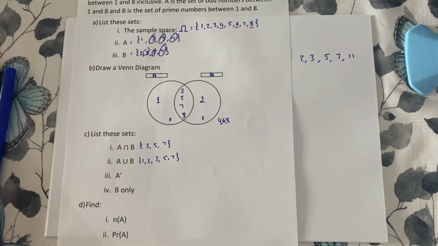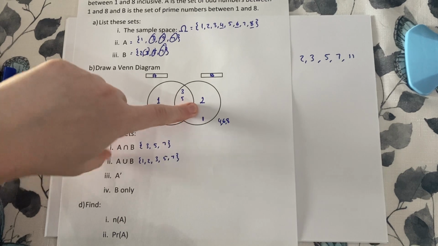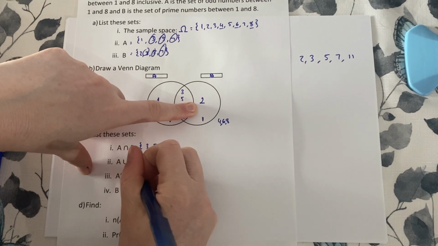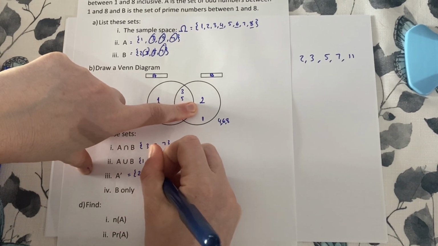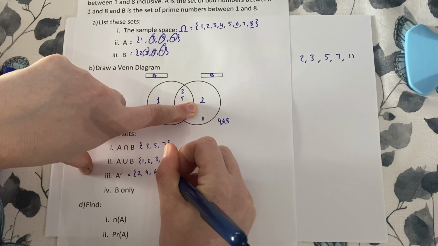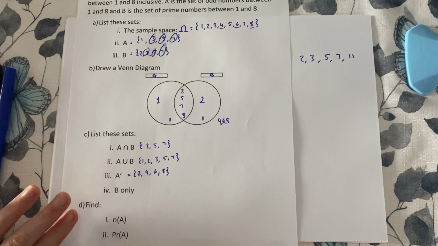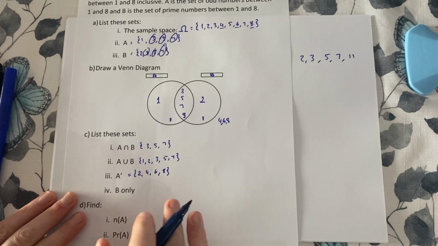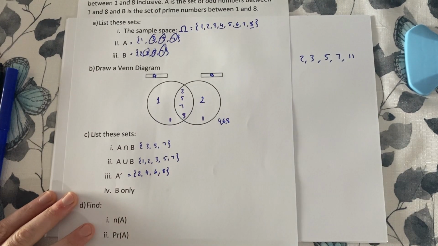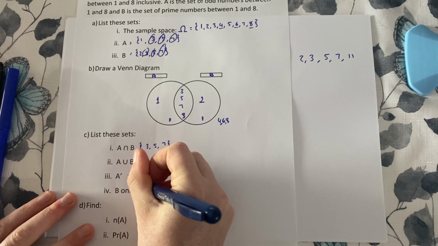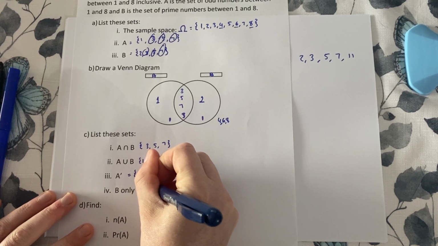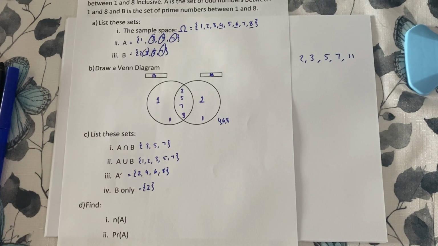All right. Our next one is complement of A, so what's not in A. It's going to be here: 2, 4, 6, and 8 are not in A. So they're even numbers. Okay, and we want to look at what's only in B. Only in B is 2. And that one's all done.